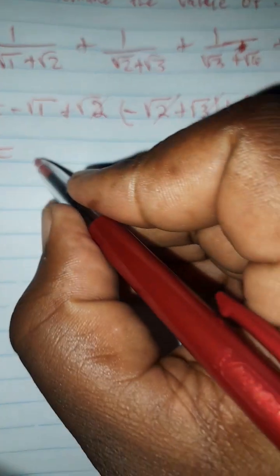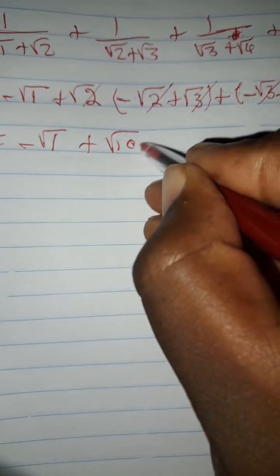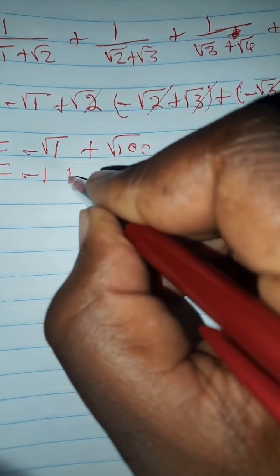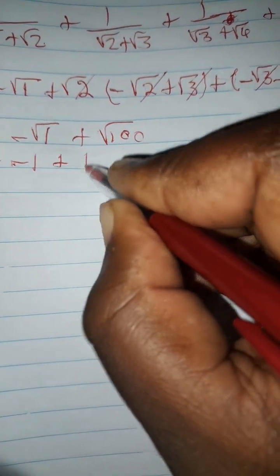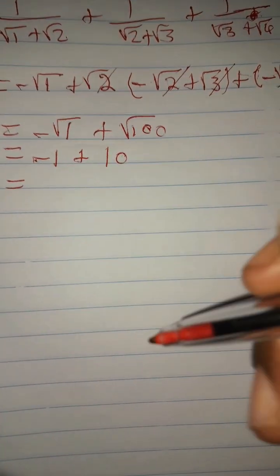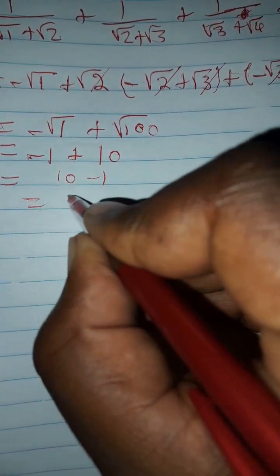So we'll be left with negative √1 plus √100. The square root of 1 will be 1, so minus 1. The square root of 100 will be 10. So negative 1 plus 10, the same as 10 minus 1, will be 9.